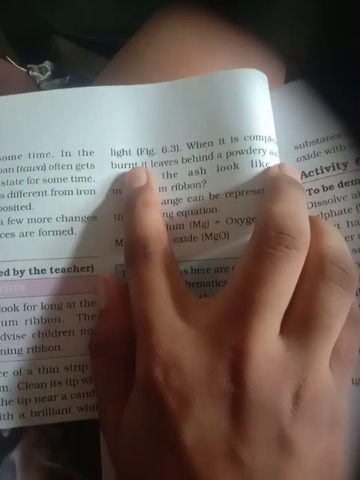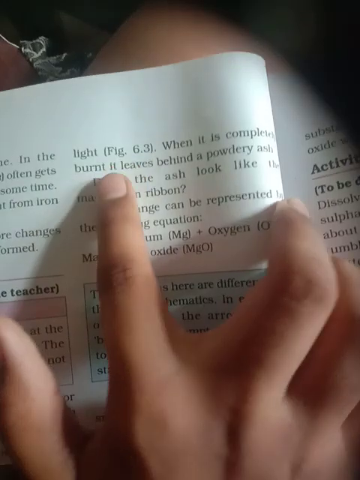It burns with a brilliant white light. When it is completely burnt, it leaves behind a whitish ash. Does the ash look like the magnesium ribbon?